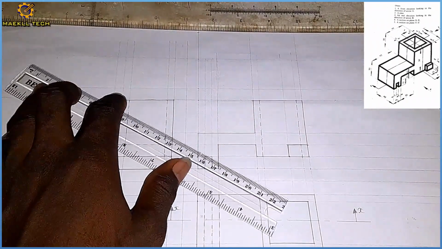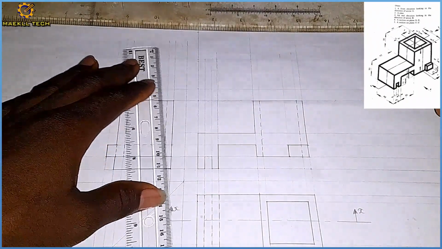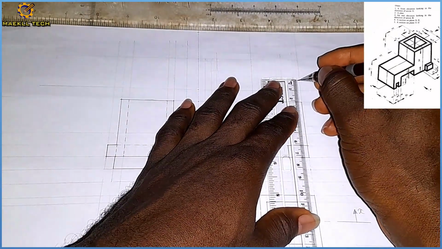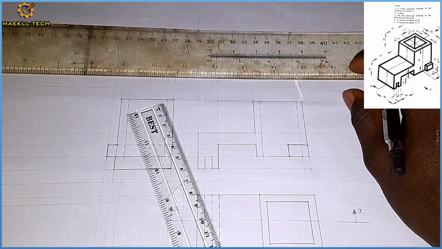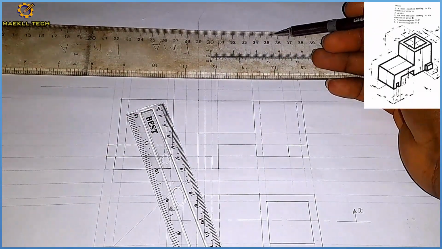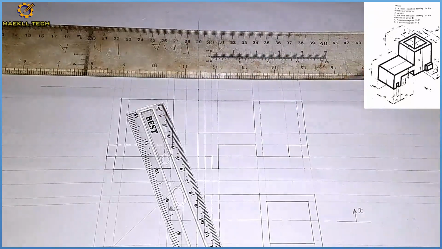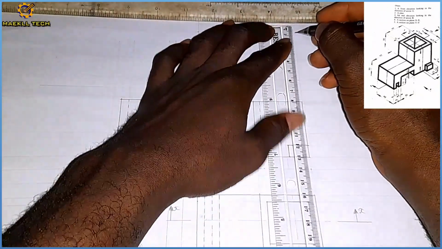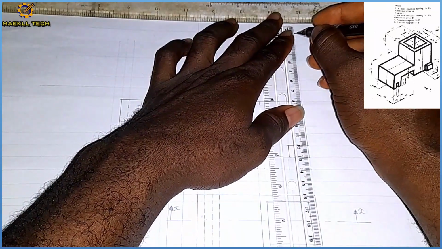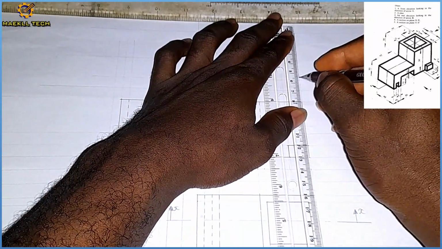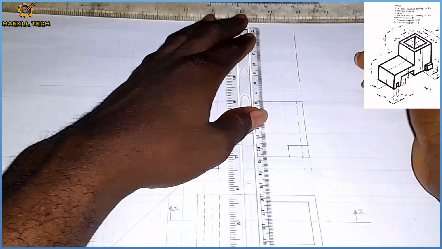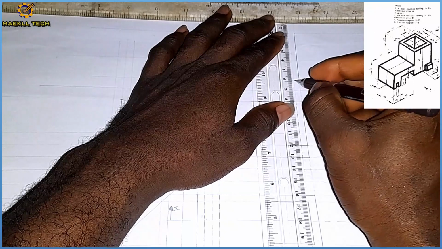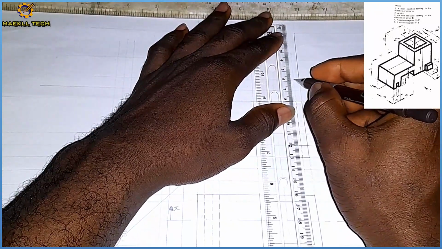So if that is the case, also from this base mark of 10, from that base mark of 10 right there, I project this also horizontally like this. Okay, so after doing that, this one is going to be drawn this way like this, all the way down here like this.